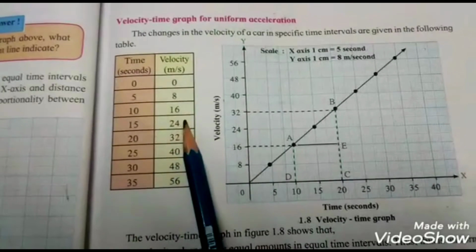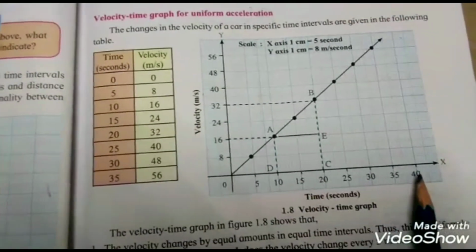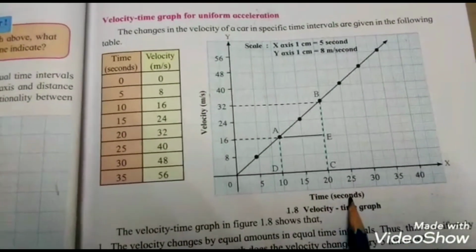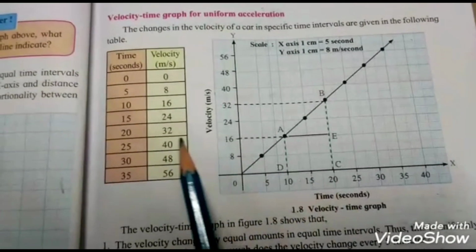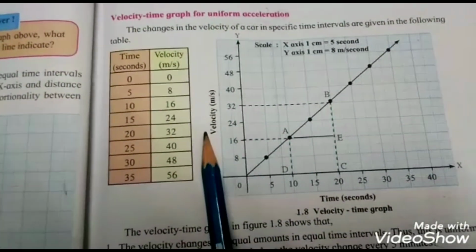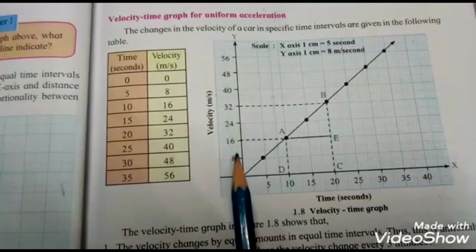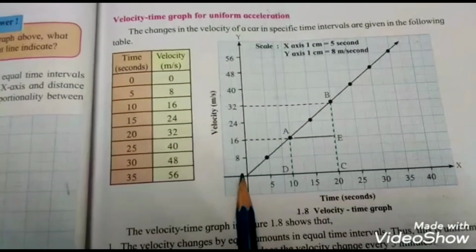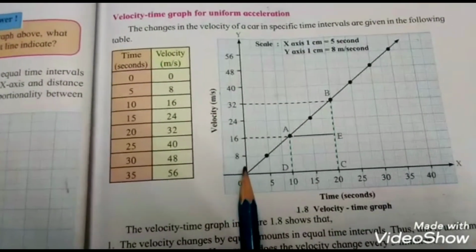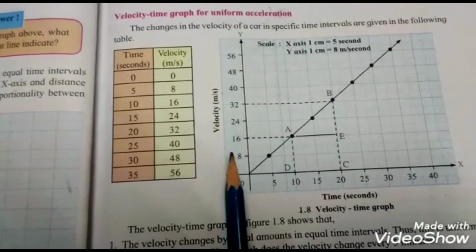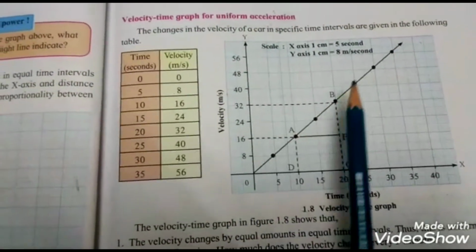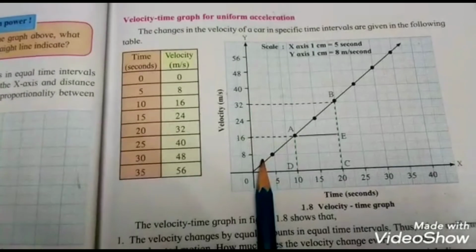Then we can draw a graph with time in seconds on the x-axis and velocity on the y-axis. On that graph you can see that as time increases, velocity increases, so the graph line is a straight line.